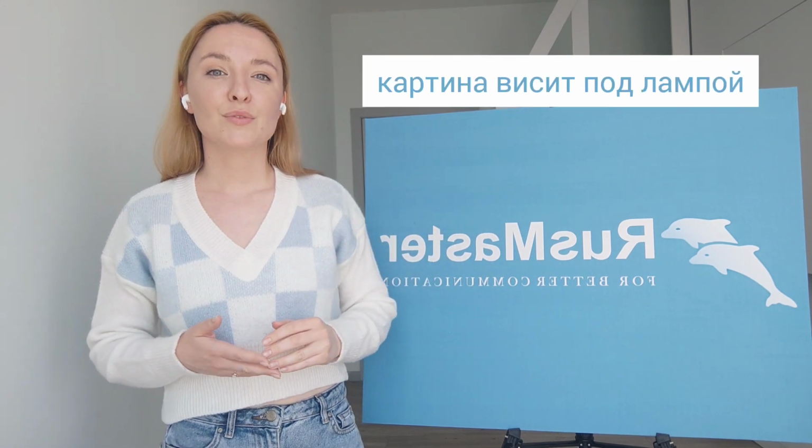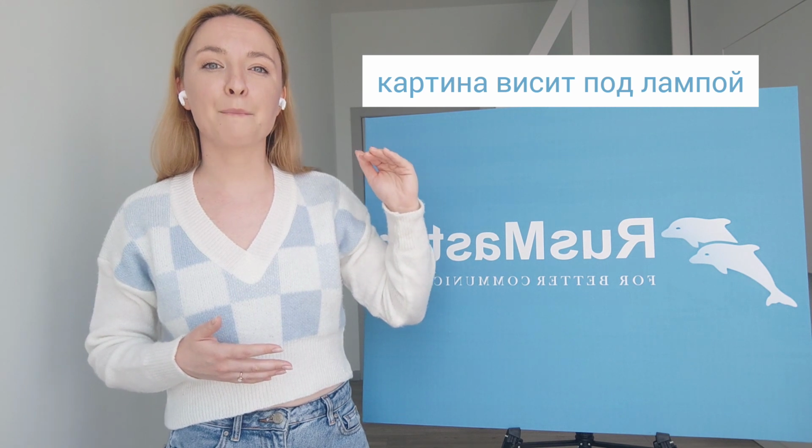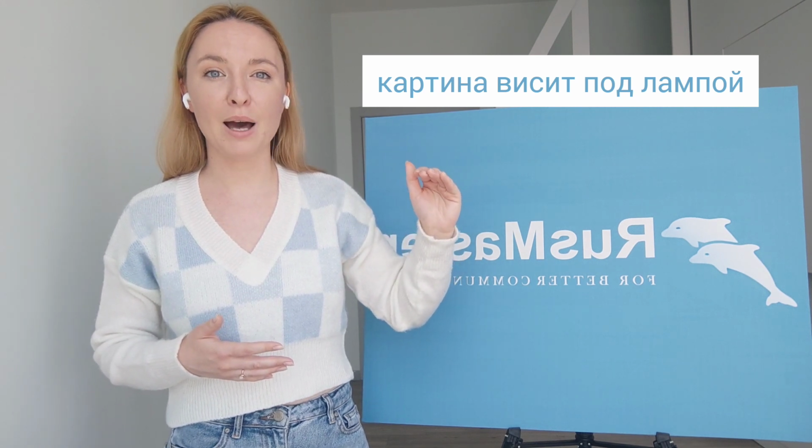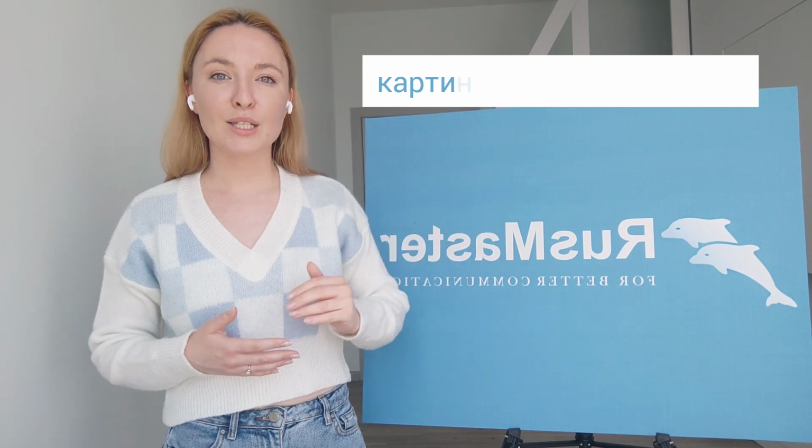And the third example is the feminine gender. The picture is hanging under the lamp, under the light. Here you will use the verb висит because it's hanging. Картина висит. Can you remember what was "under"? You will say под. Картина висит под лампой because it's feminine. Лампа becomes лампой. Картина висит под лампой. As we say под доской, the same here, под лампой.